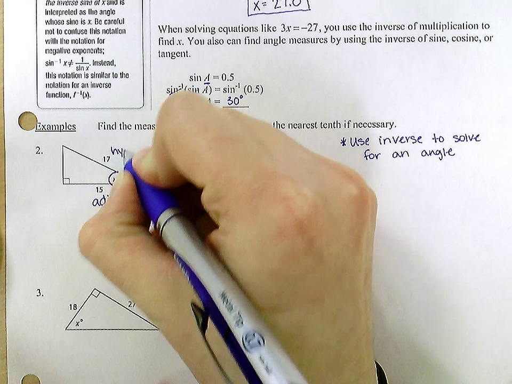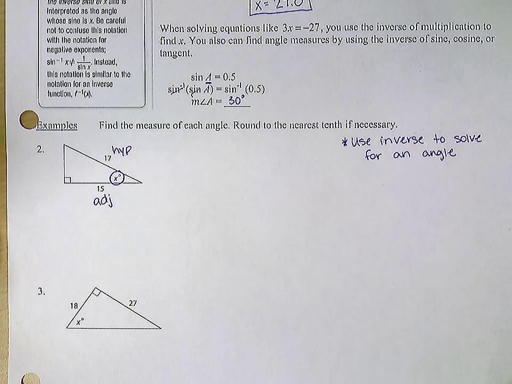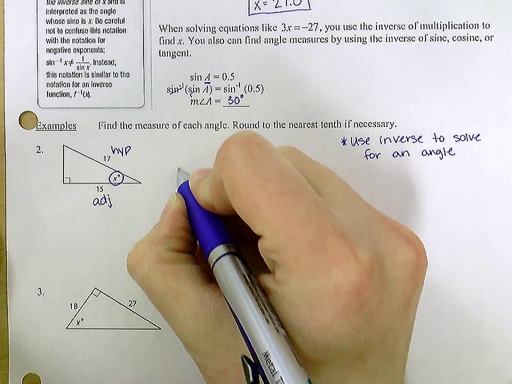Hypotenuse. Yes. Okay, so I have adjacent and hypotenuse. Which trig function is that? Hold on. Cosine.